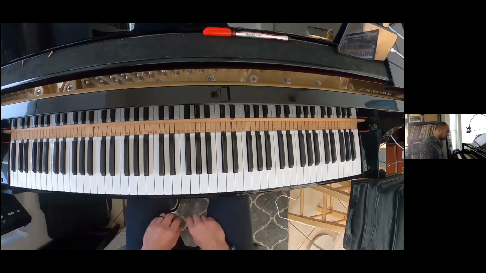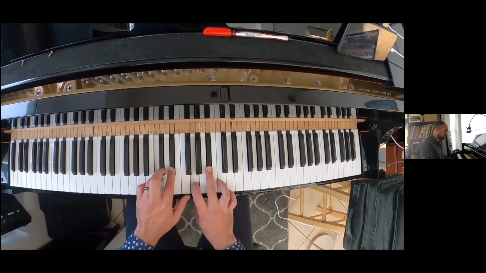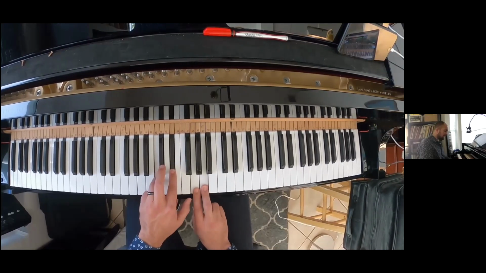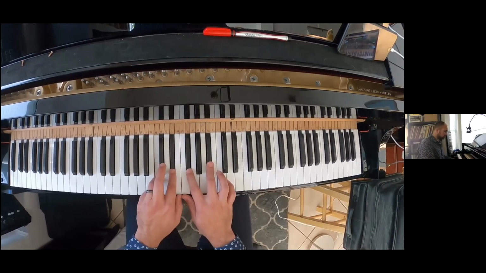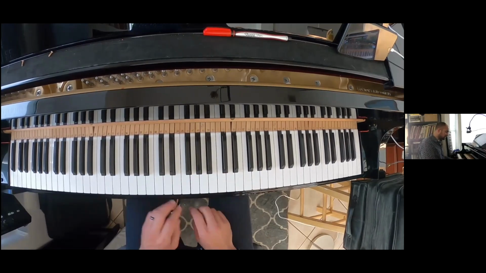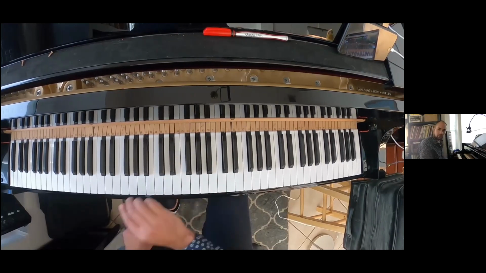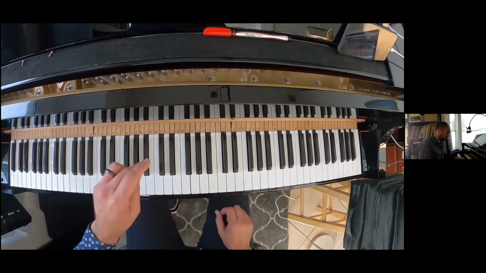We have minor, minor 6, half diminished, also dominant, and fully diminished. And then I practice all of those that way, and then go to the next key.